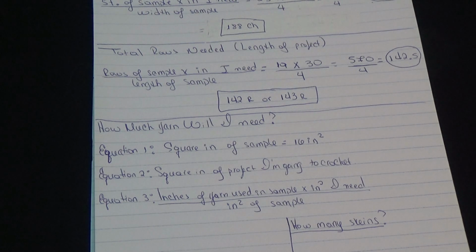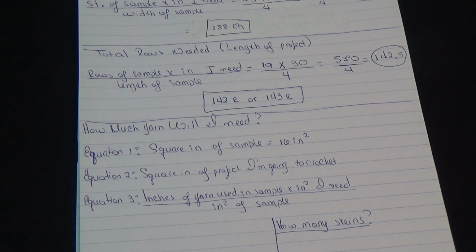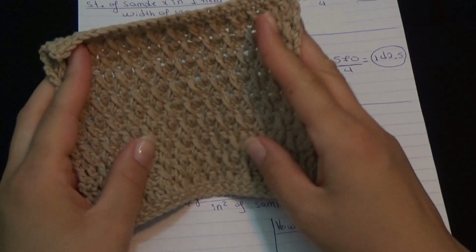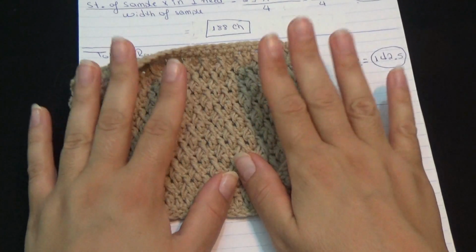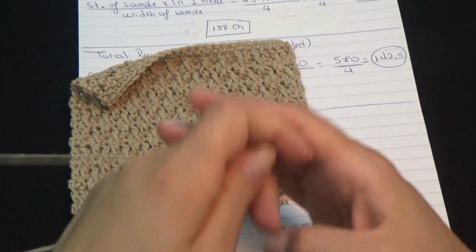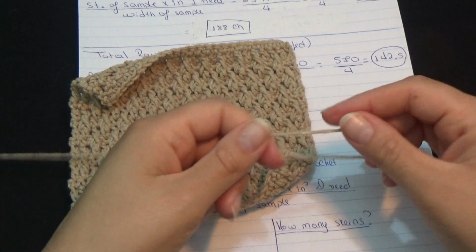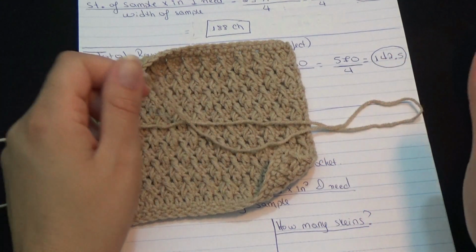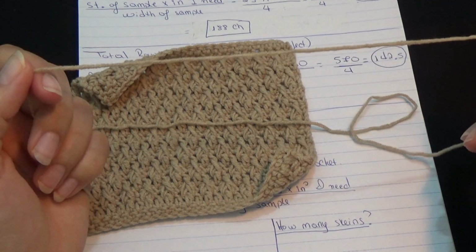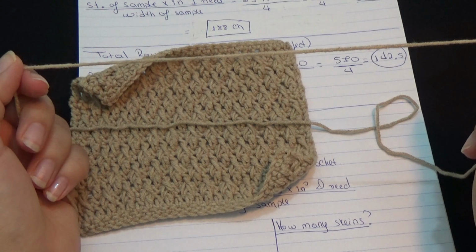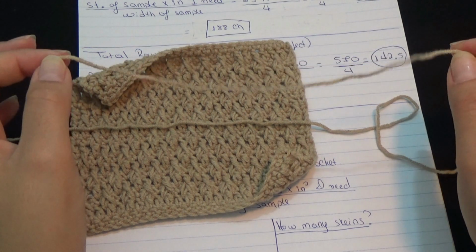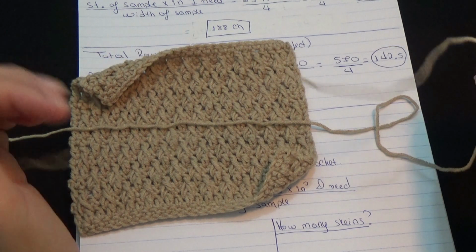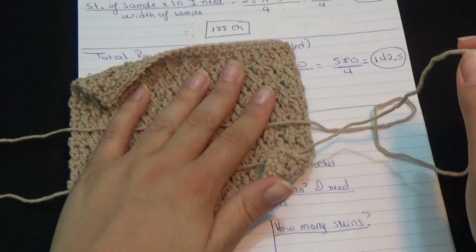Now we're going to need to know how much yarn we're going to need for our sample. In order to calculate the total yarn that you need, you need to know how much yarn you used for this sample over here. To know that, take some yarn, take your measuring tape, and measure about 6 inches of yarn before you start with your sample.